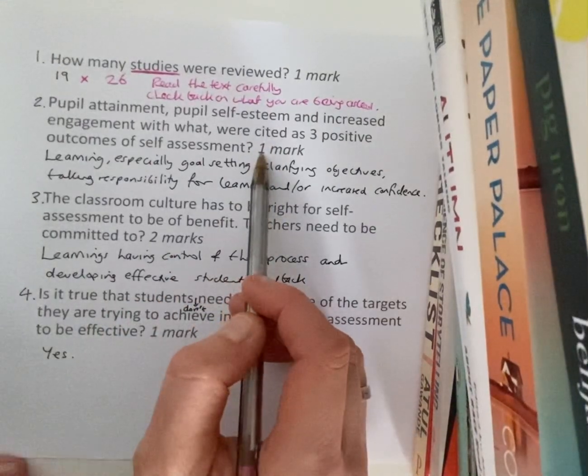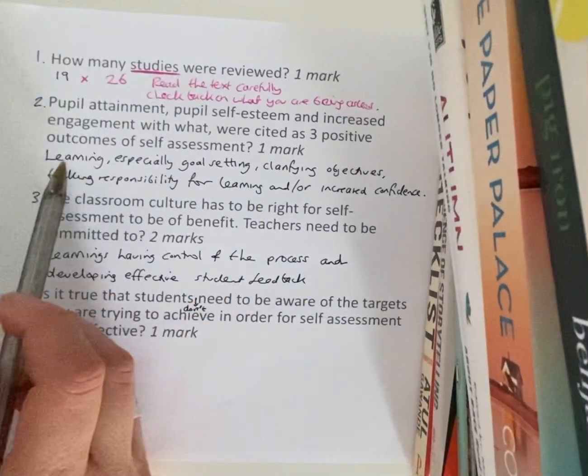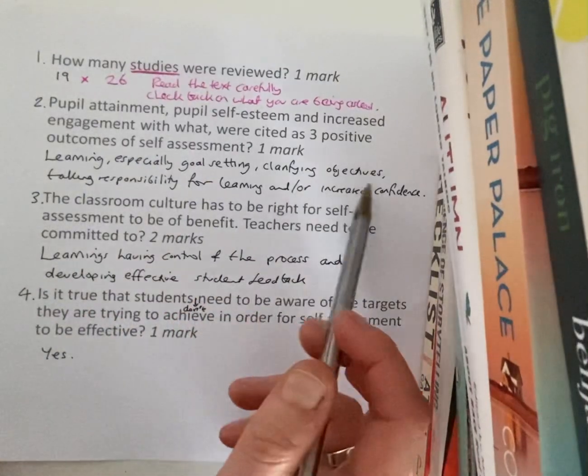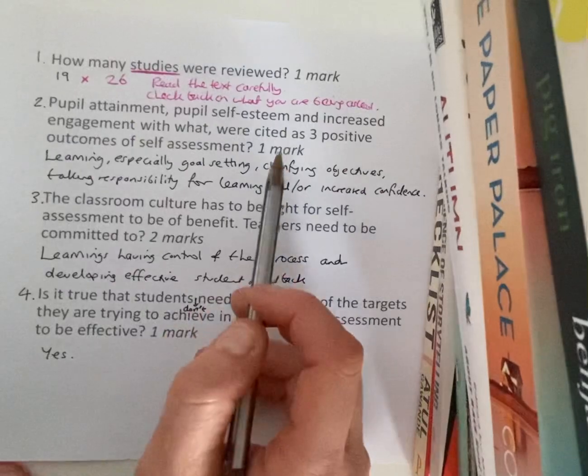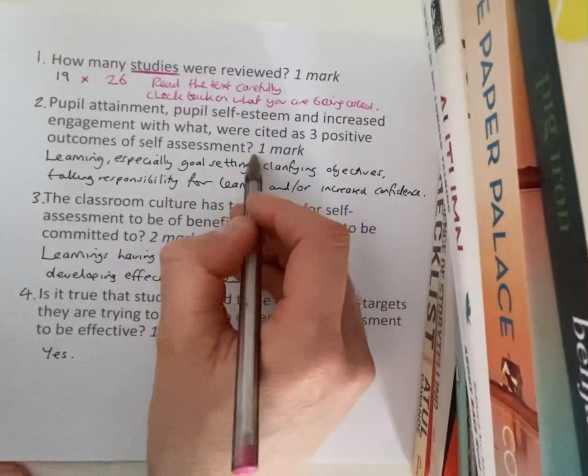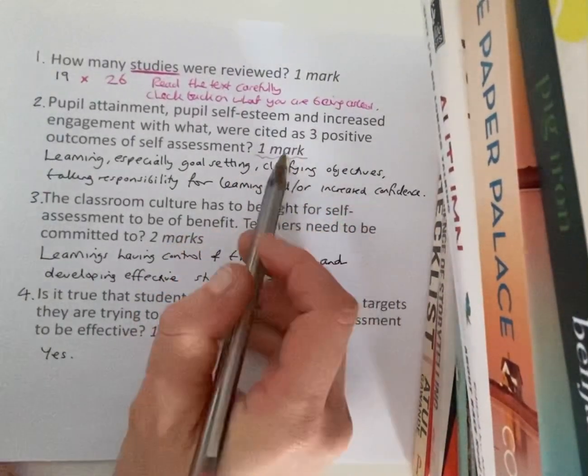Second question, pupil attainment, pupil self-esteem and increased engagement with what were cited as 3 positive outcomes of self-assessment, worth 1 mark. So this student has written learning, especially goal setting, clarifying objectives, taking responsibility for learning and/or increased confidence. Well, if we look, it's only worth 1 mark. That's quite a long answer.